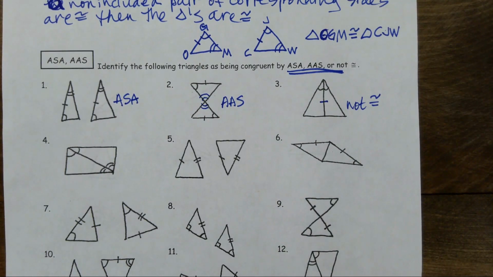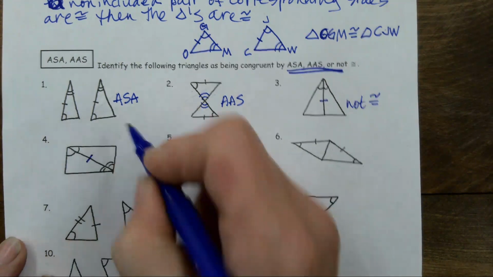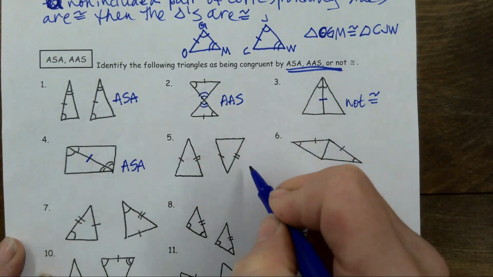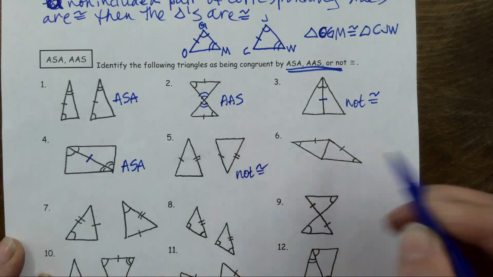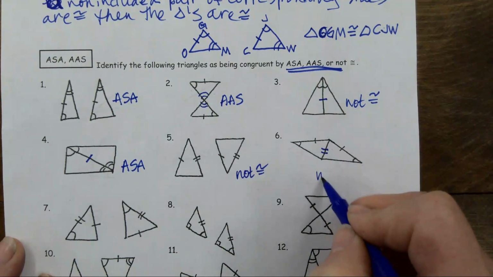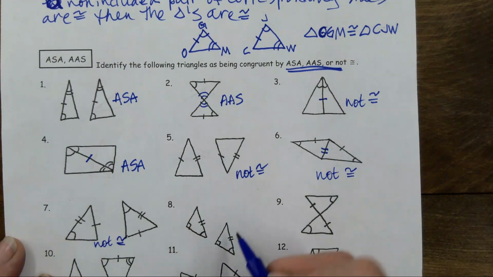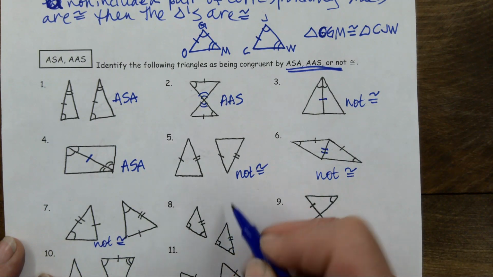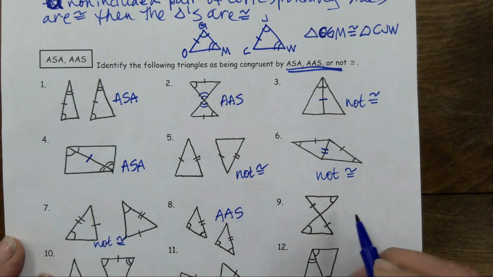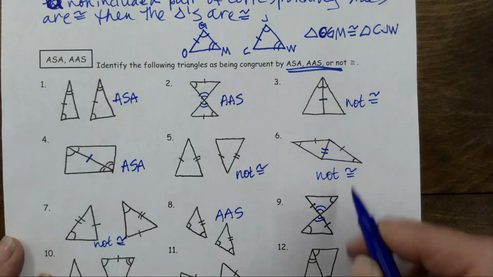Please try the next 9 on your own. Again, give it a try, see how you do. We'll check the answers.